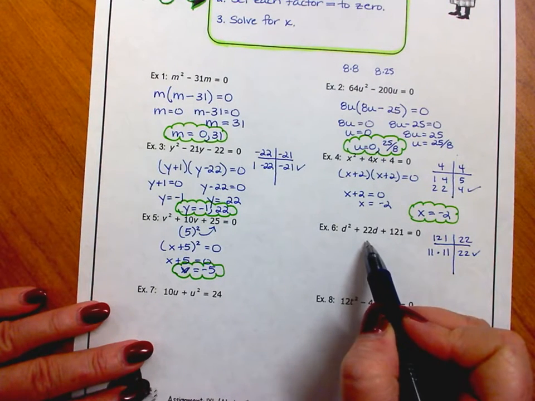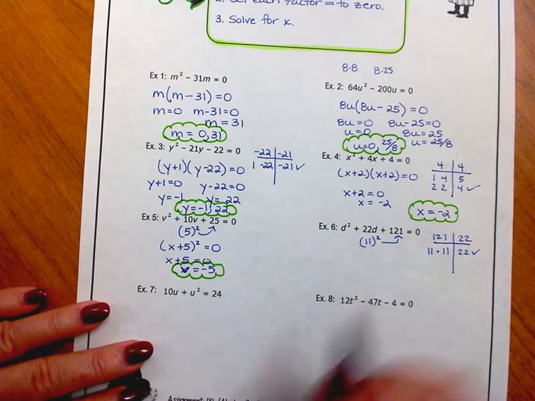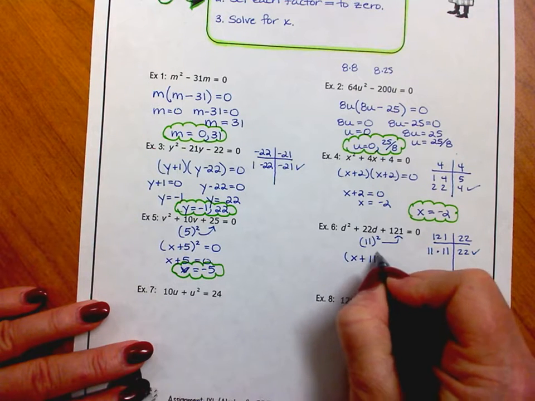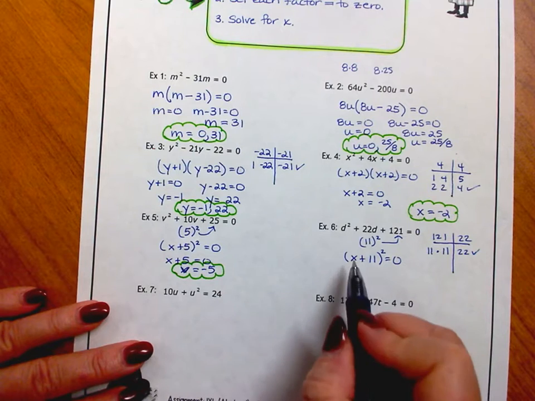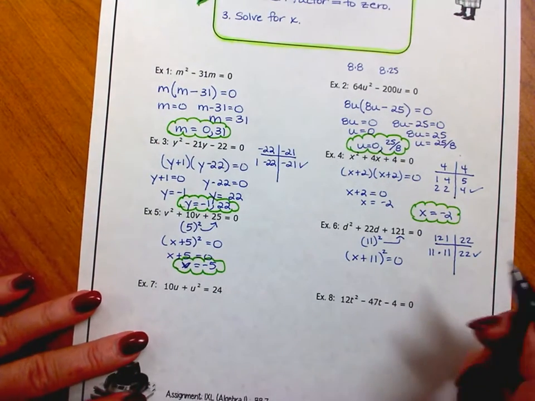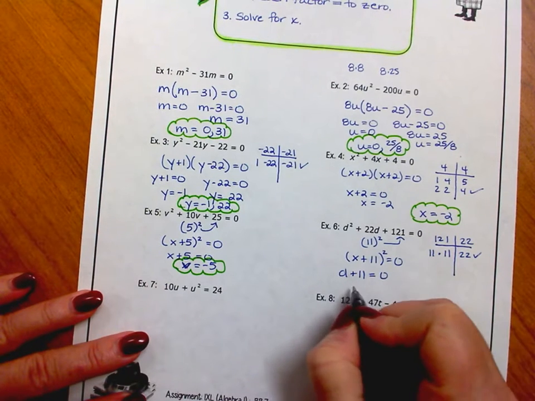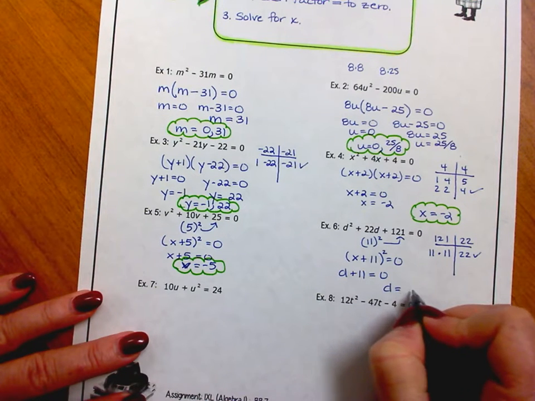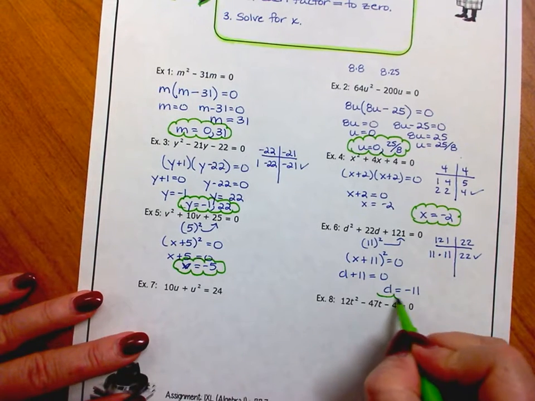Half of 22 is 11. Squared equals 121. So we can say x plus 11 equals 0. Whoops, squared. And again, this is supposed to be a d. Automatically, I change them to x's without even thinking, but we're going to set d plus 11 equal to 0. We only need one of them. And then we're going to subtract 11 and get d equals -11. And that's going to be our final answer.